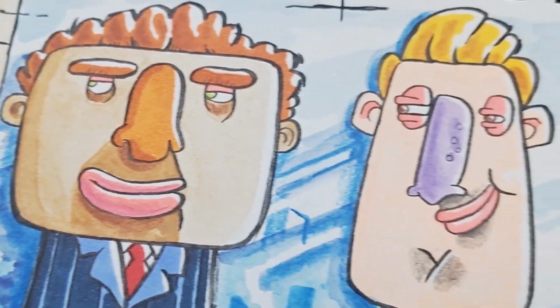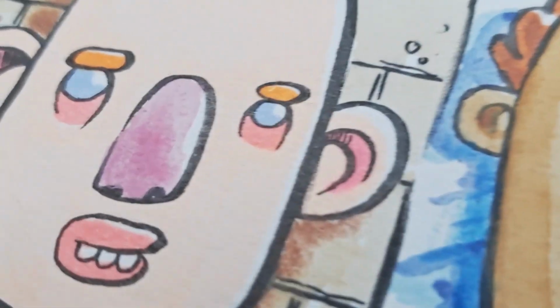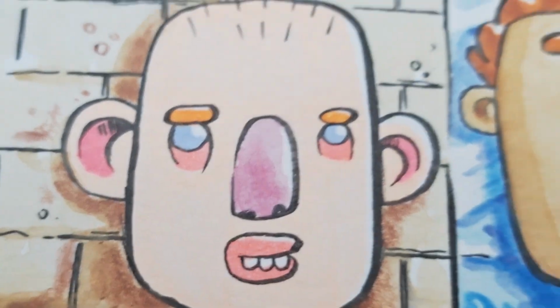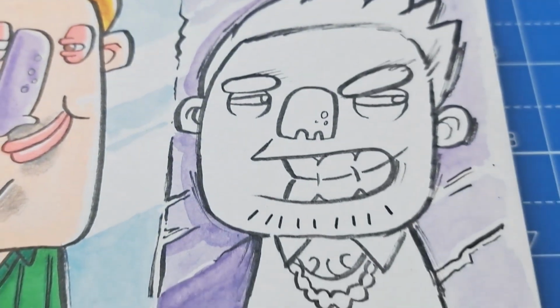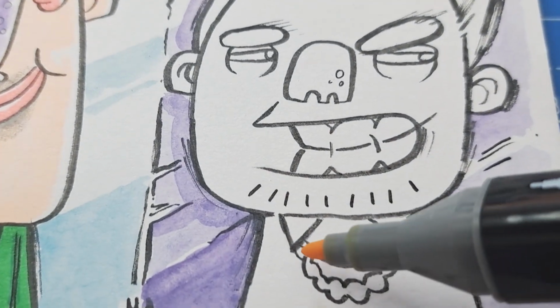So, first 3 characters done, mixing watercolour, colour pencil, and a little bit of alcohol marker.